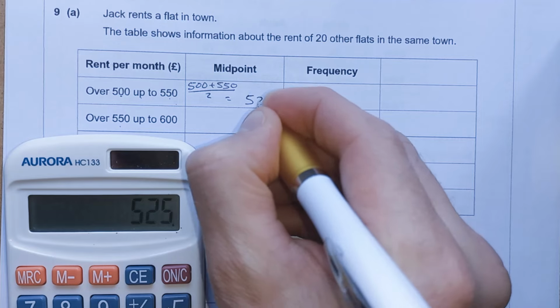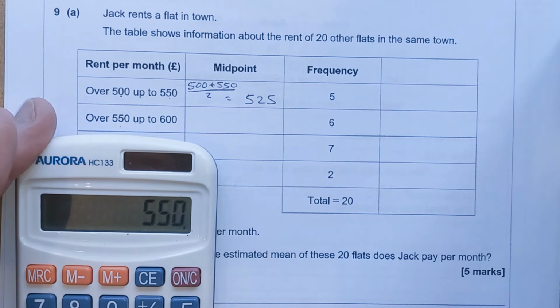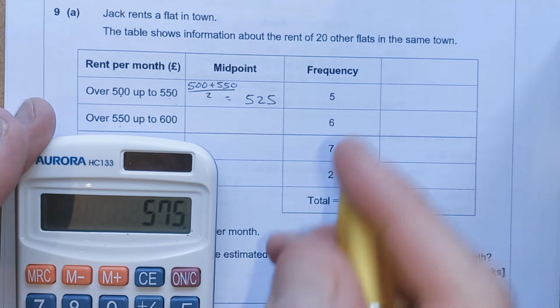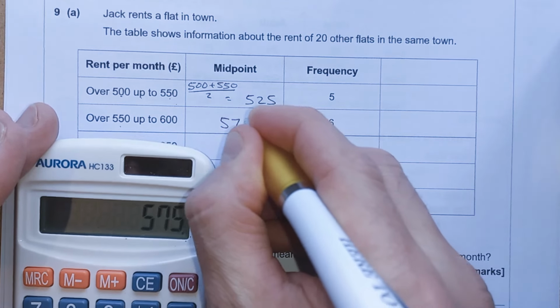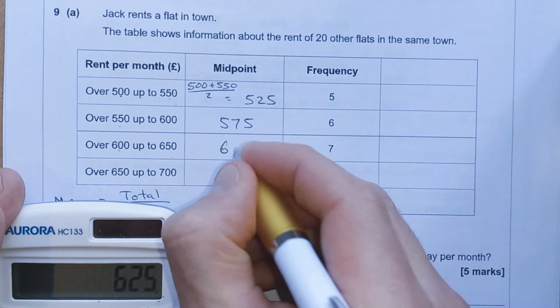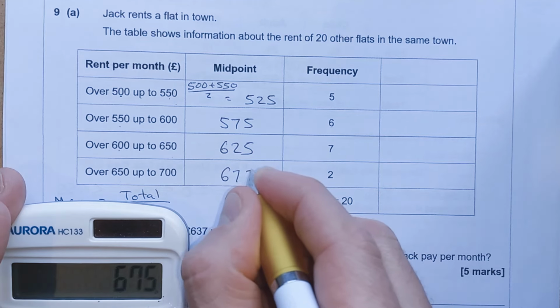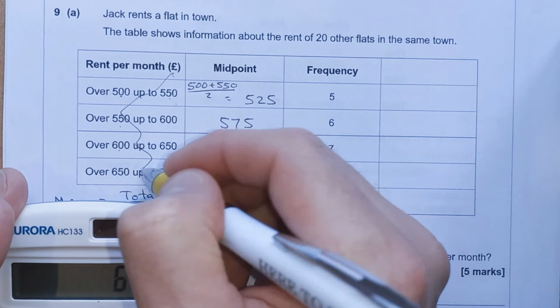is 525. Now we're going to do this with all the other ranges. So 550 plus 600 divided by 2 is 575. You might see a pattern actually with this, so you might be able to shortcut it. Let's start that again. 600 plus 650 divided by 2, 625. And then 650 plus 700 divided by 2, 675. So now we've worked out the midpoints, we can forget about all of this.